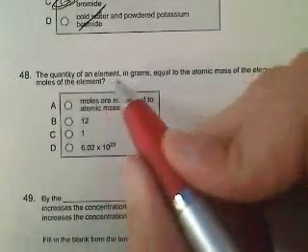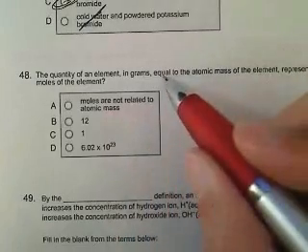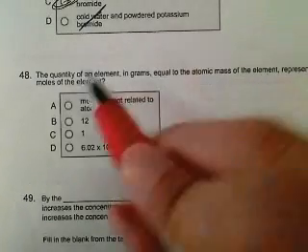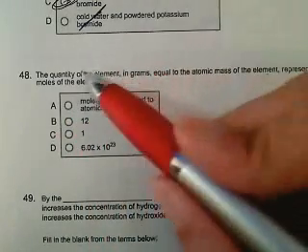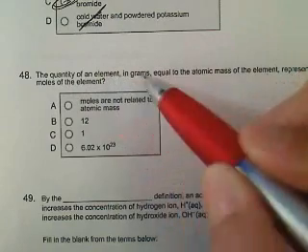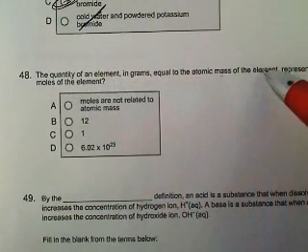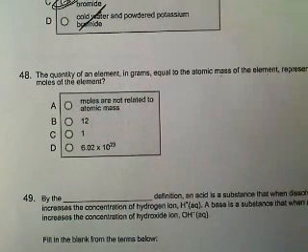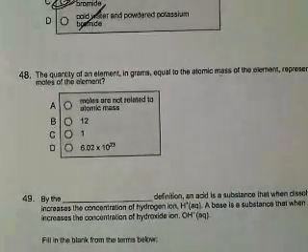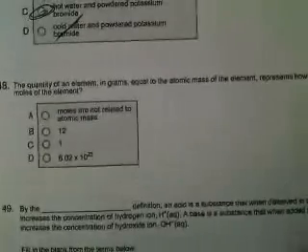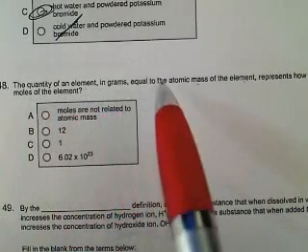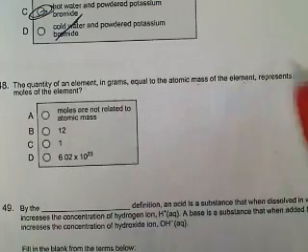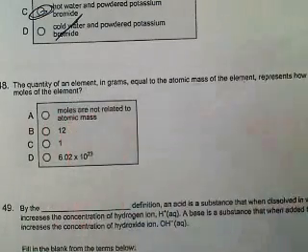48, it says the quantity of an element in grams equal to the atomic mass of the element represents how many moles of the element. Oh, duh.